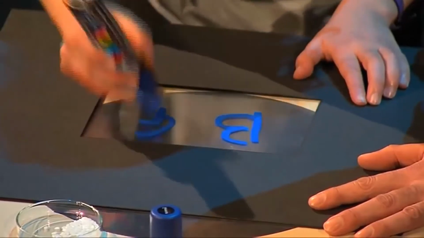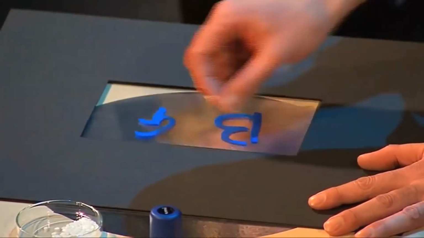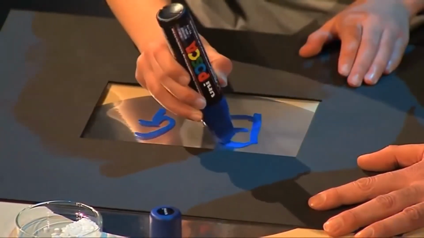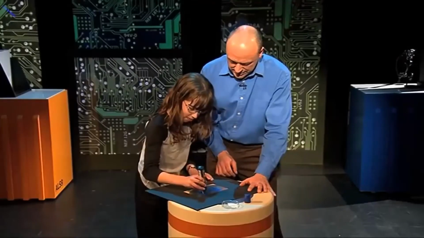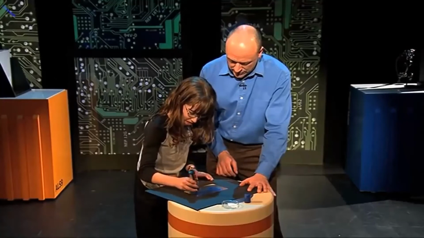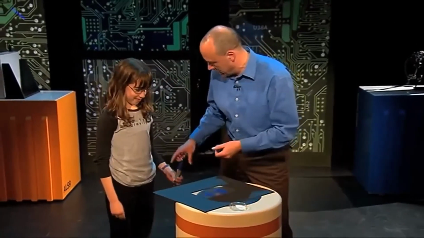Excellent. Okay, that's good. Do you want to just go over that one more time? Make it really nice and big and fat. That's it. Lots and lots of ink is really good for this. Excellent. Wonderful. Okay, that's brilliant. Let's just pop the top back on there.